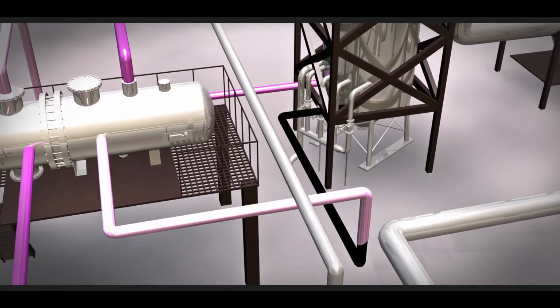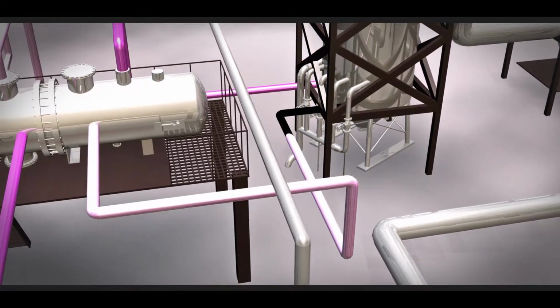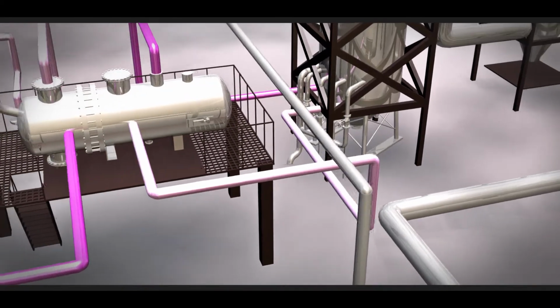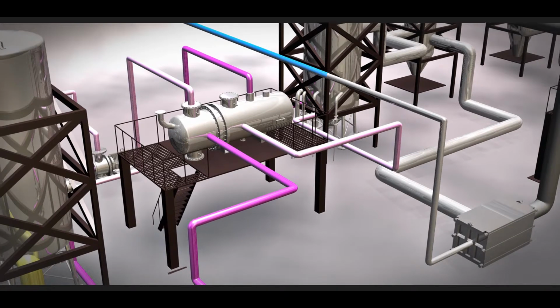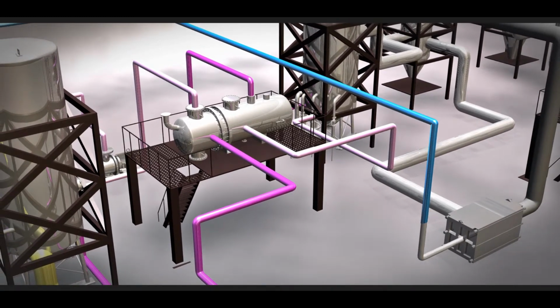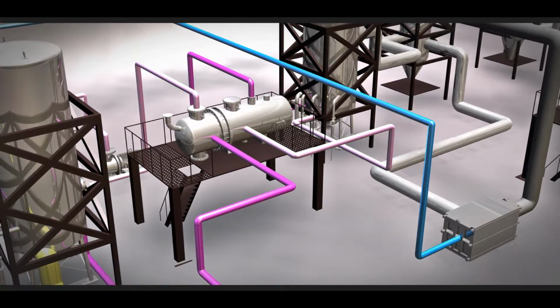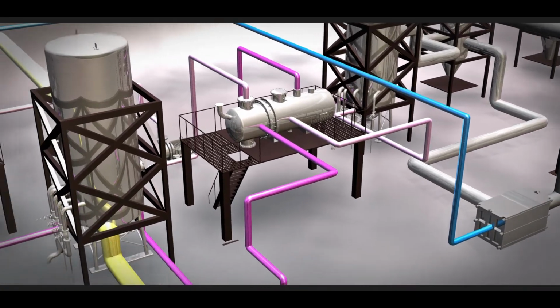The H2 enters reactor 1 to react with CO2, using a catalyst, and to produce CH4, called synthetic natural gas, SNG. The O2 can be used in other processes of the factory or be sold.